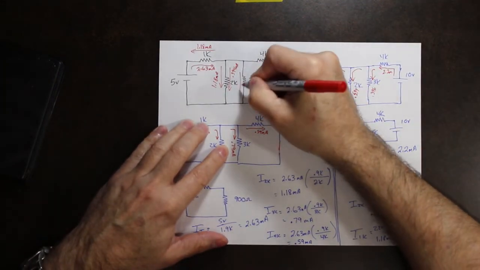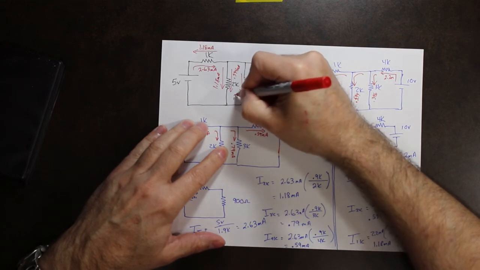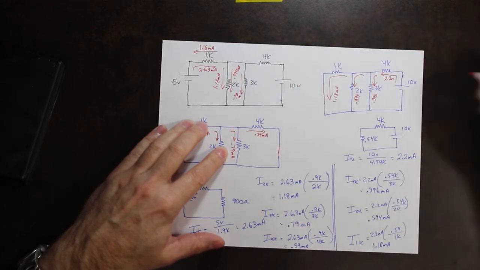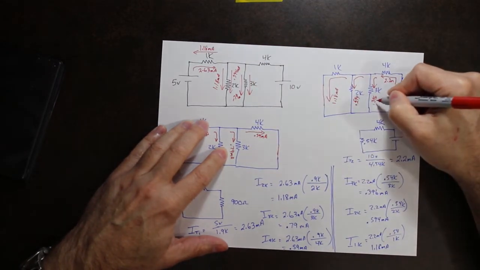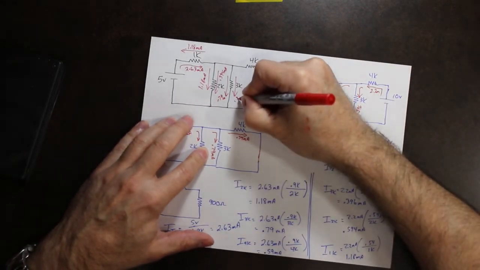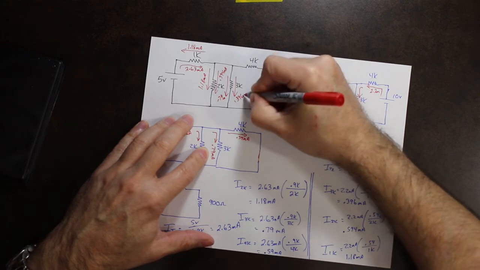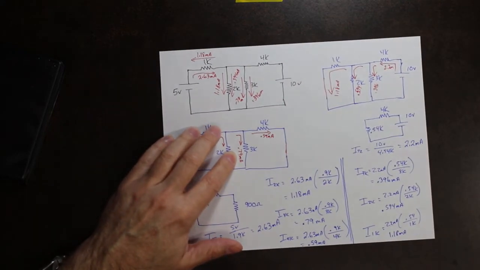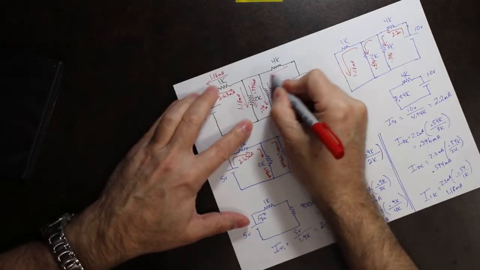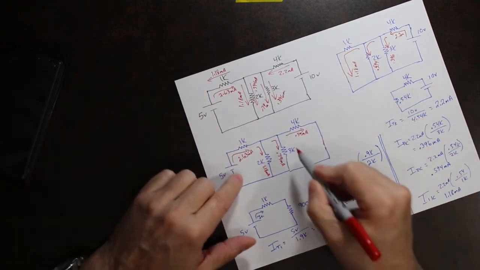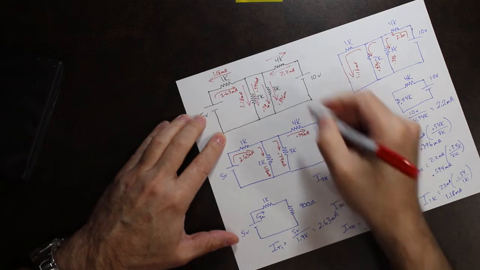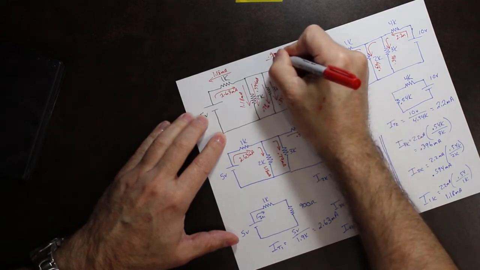This power supply here is going this way at 0.79 milliamps, and this one is going this way at 0.396 milliamps. This one puts current going this way at 2.2 milliamps. This one puts current going this way at 0.59 milliamps.